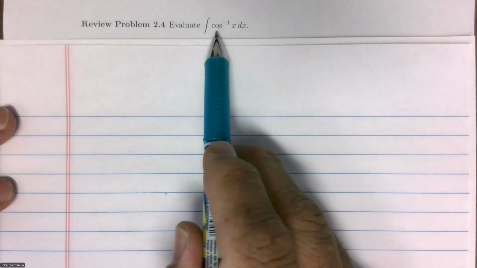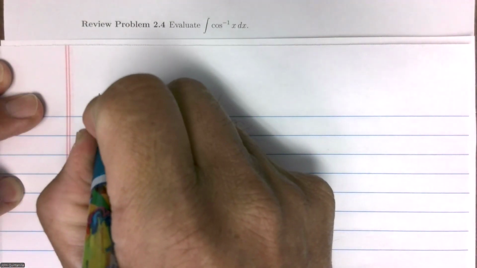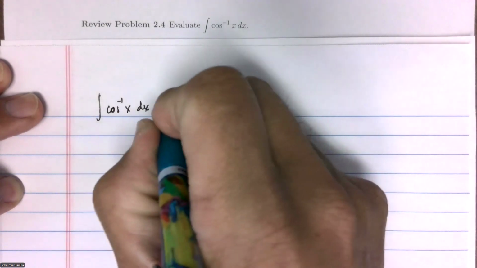For this problem, we're going to take a look at the antiderivative of arc cosine of x. This one we're going to do by integration by parts. And so let me get that set up for us: the integral of arc cosine of x dx.